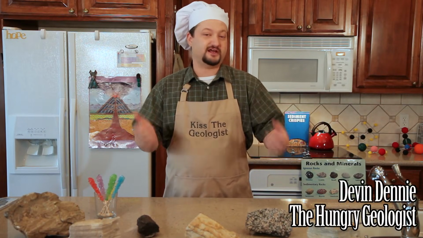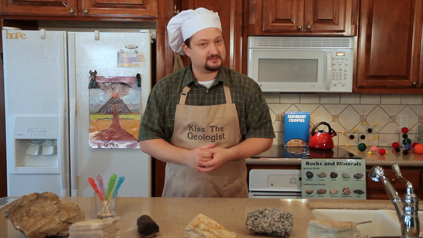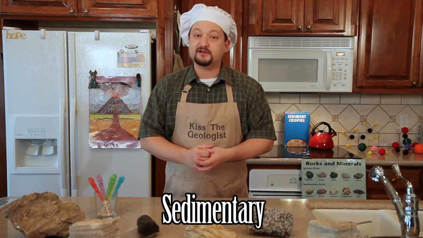You know, rocks are a lot like people. They come in all sorts of shapes and sizes, but we really need a way to characterize those rocks and lump them into groups. What we have here are three basic rock types: igneous rocks, sedimentary rocks, and metamorphic rocks. And today I'll talk a little bit more about each.